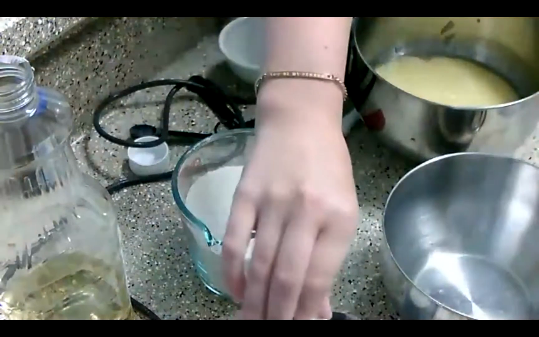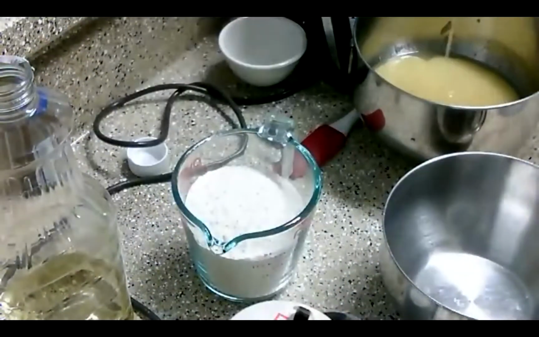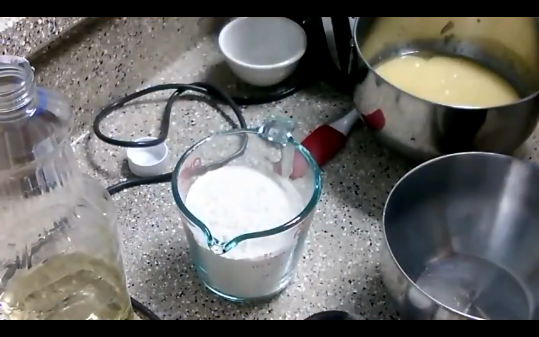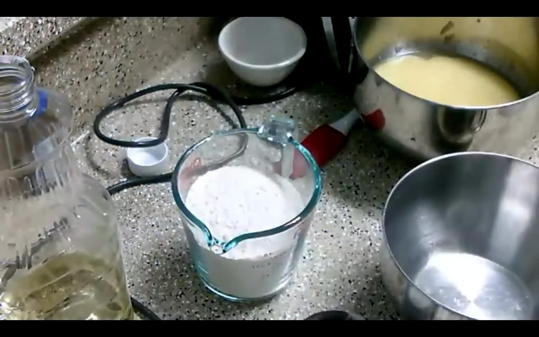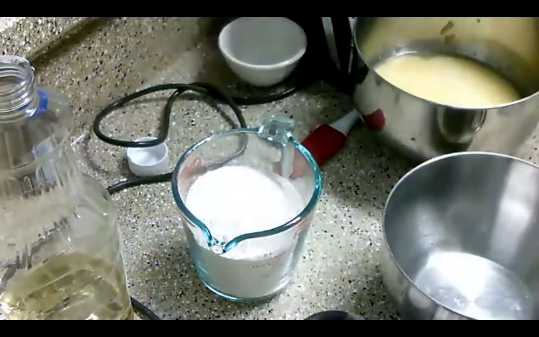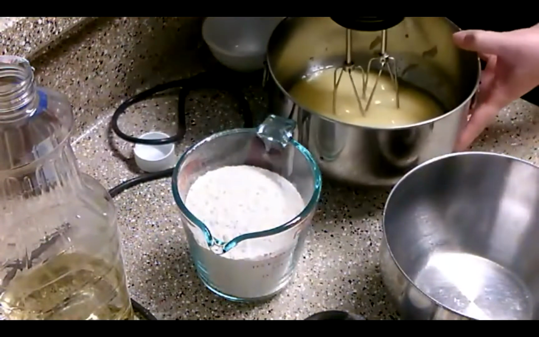The problem with that is sometimes it does make it where you have lumps of things. So you have to be very, very careful about that. Now I'm going to be adding my baking soda. So I have 1 teaspoon of baking soda, and I'm just going to sprinkle that in again. And again, mix. There is a lot of mixing when you're making cookies or any kind of recipe.